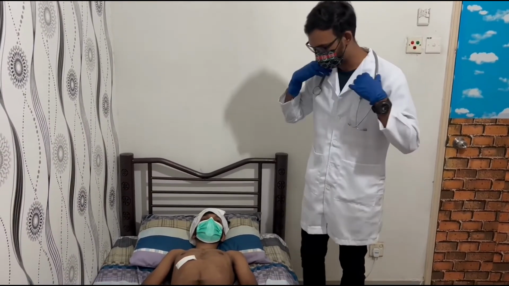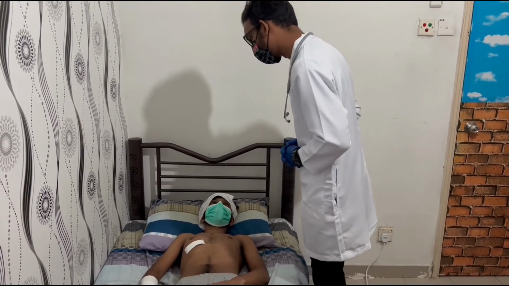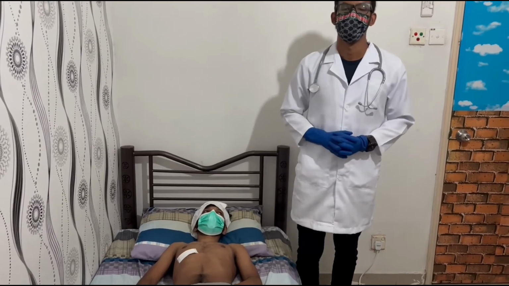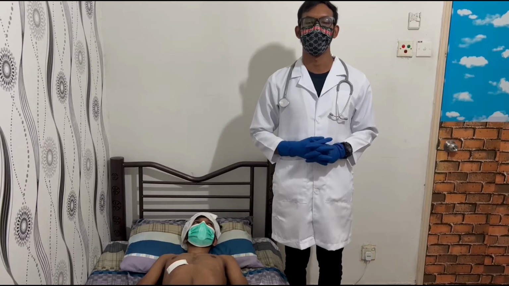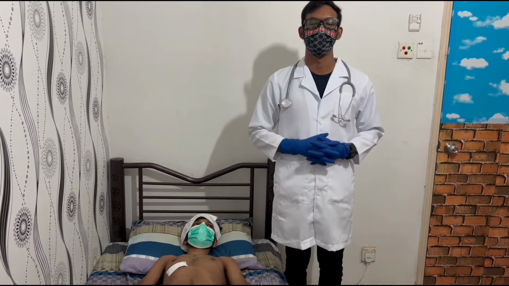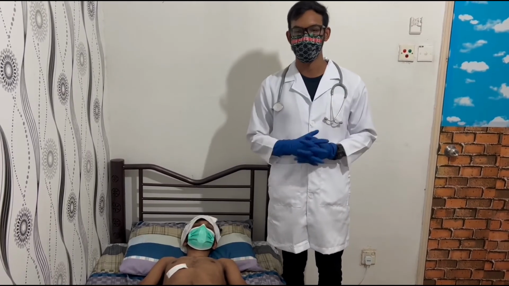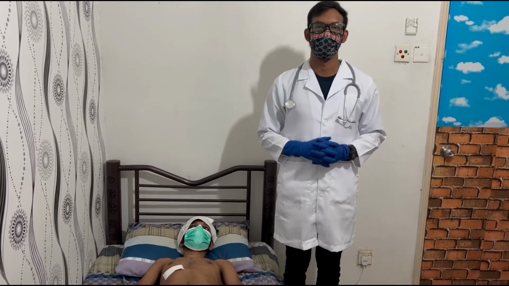Now I'm going to do the general inspection for the respiratory system. On inspection, we can see that the patient has low and unequal expansion on the right side, and the chest wall looks abnormal, with a wound on the right side at the fourth intercostal space. Now I'm going to do the palpation.